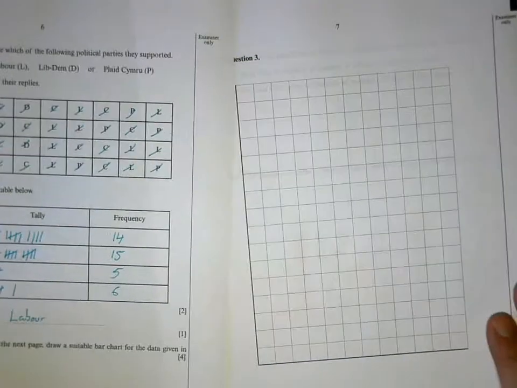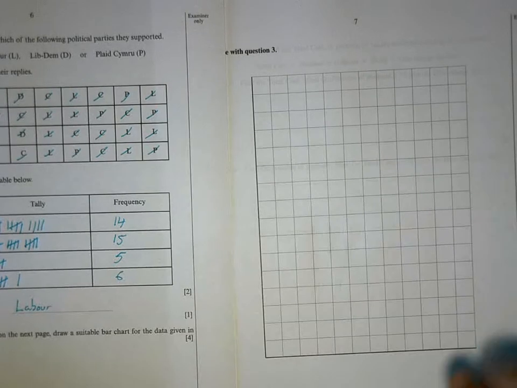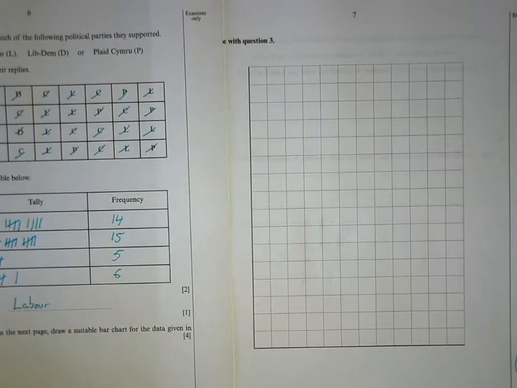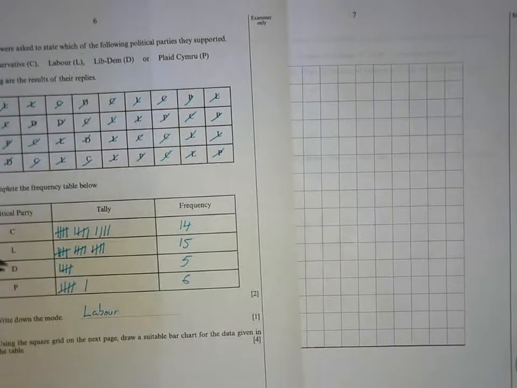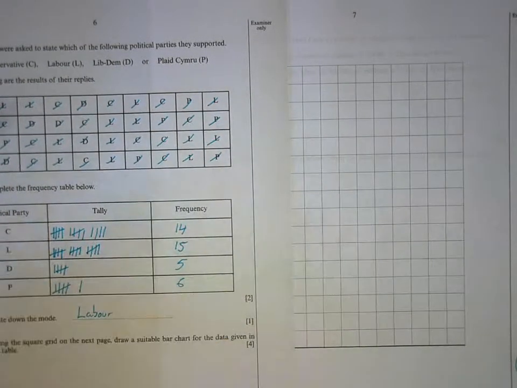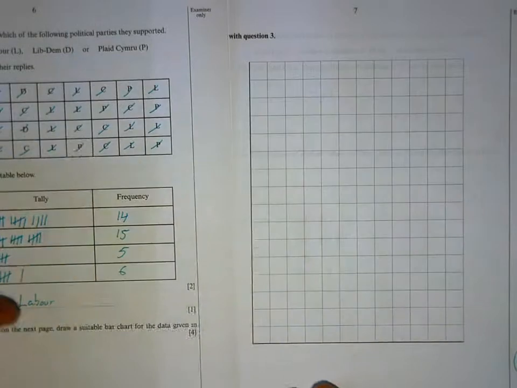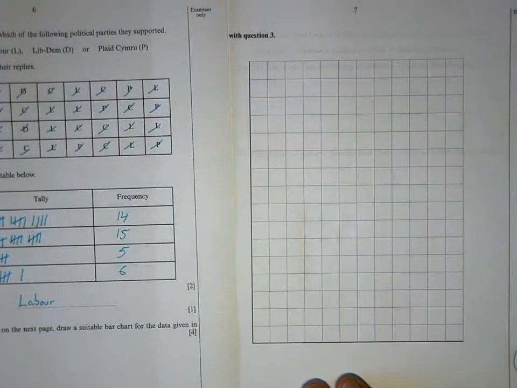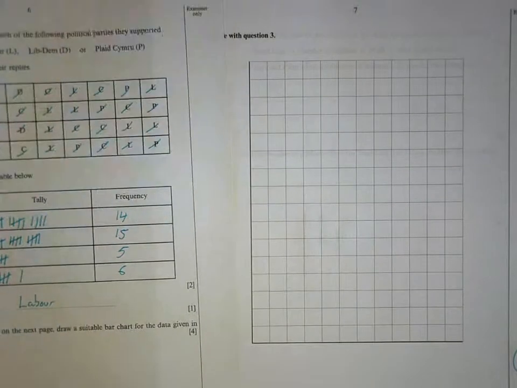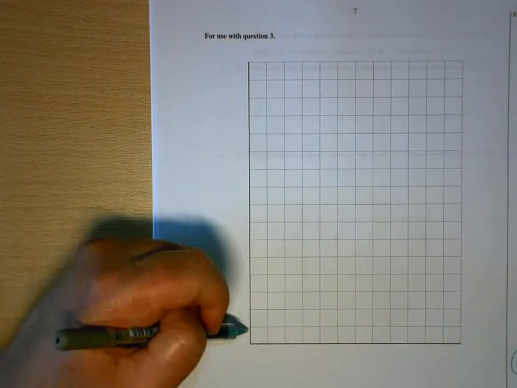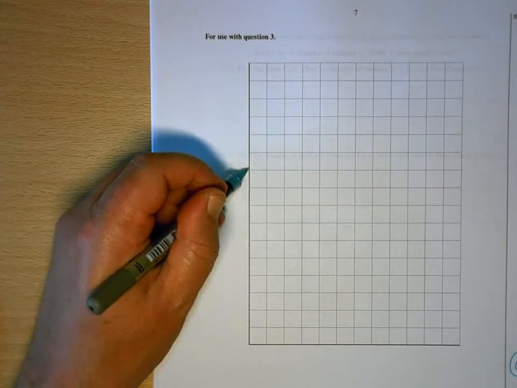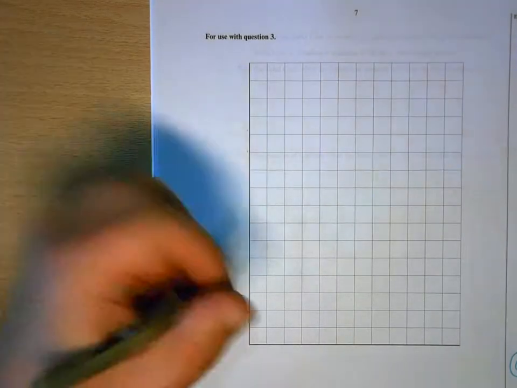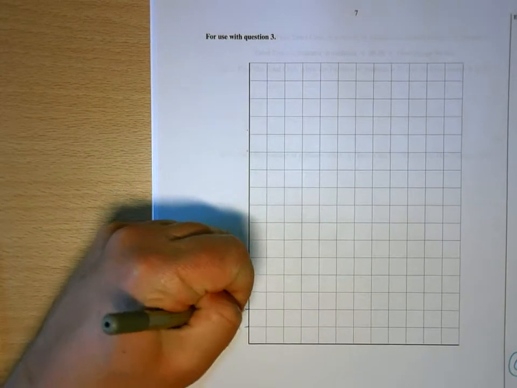What we then have to do is to draw a graph of that, a suitable bar chart for the data given. The data is discrete, it's not measured, so we should leave gaps in between our columns, and we want to try and make our graph fill that grid as best we can. So we need to go up to 15 as the highest amount, so let's just see if that fits. 1, 2, 3, 4, 5, 6, 7, 8, 9, 10, 11, 12, 13, 14, 15 perfectly. So let's put that in now.